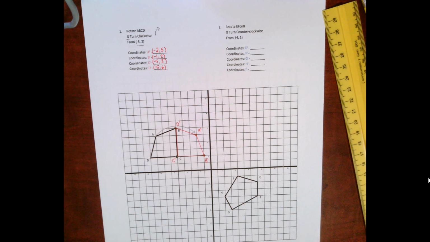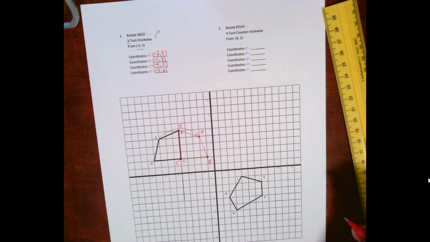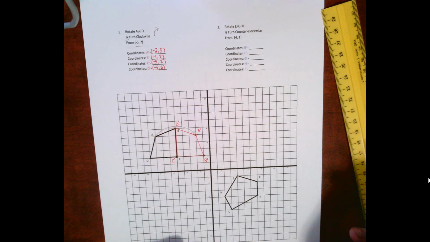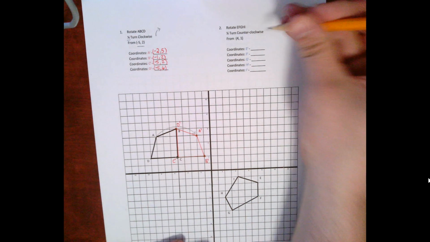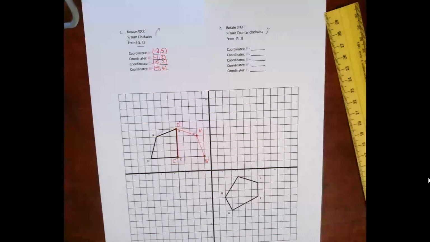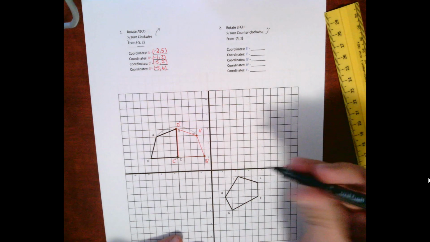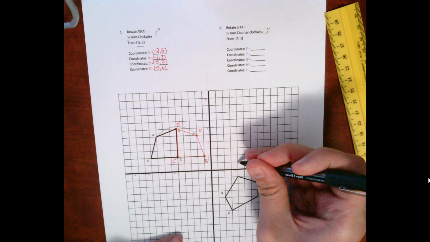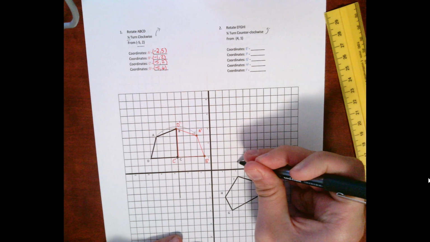All right, let's do the next one. The next one is asking us to rotate EFGI 1/4 turn counterclockwise. So counterclockwise is again going this direction, the opposite way a clock goes, and we're going to do it from point 4, 1. So let's go find our point 4, 1. So this is going to be our point of rotation.